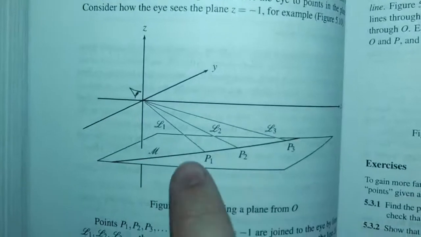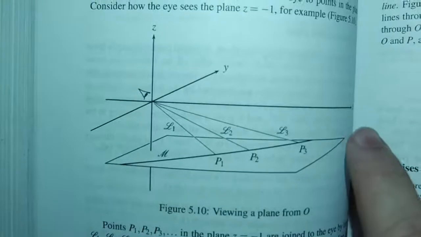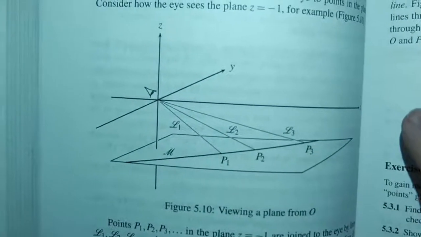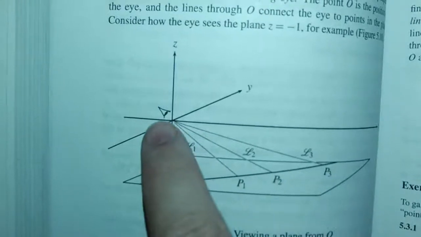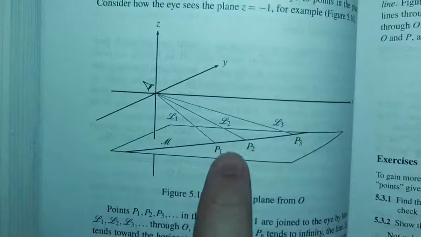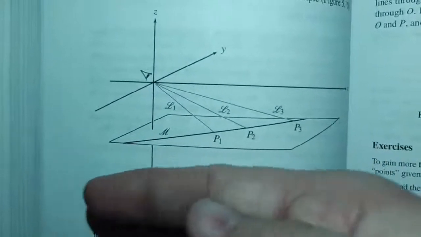As those points tended off, the lines connecting my origin to those points are going to be the same horizontal line. It doesn't matter whether the P's tend to infinity along the line in this direction or in this direction.